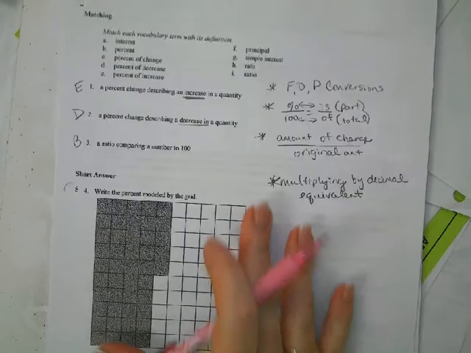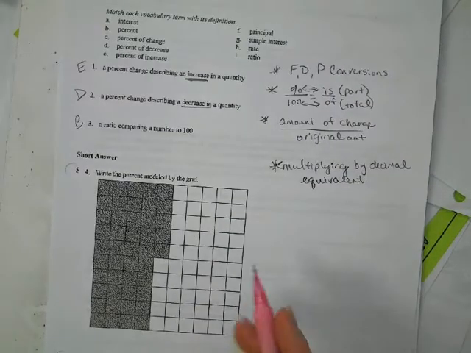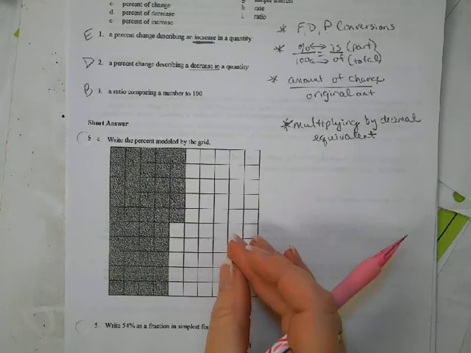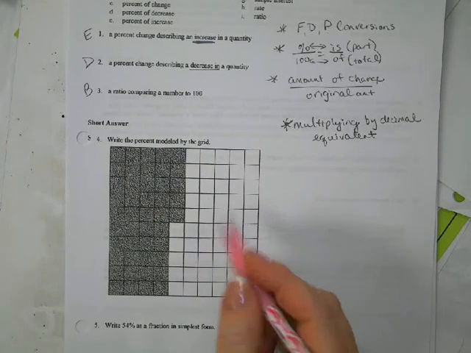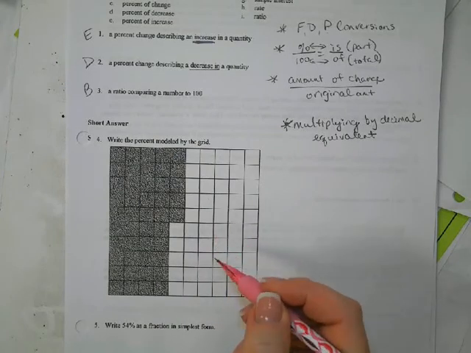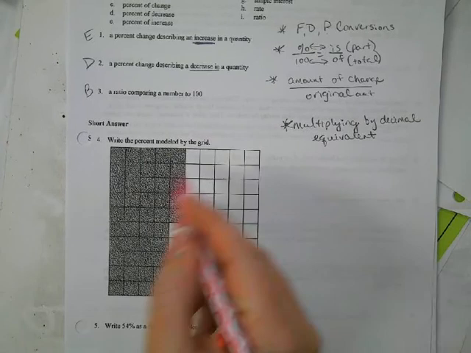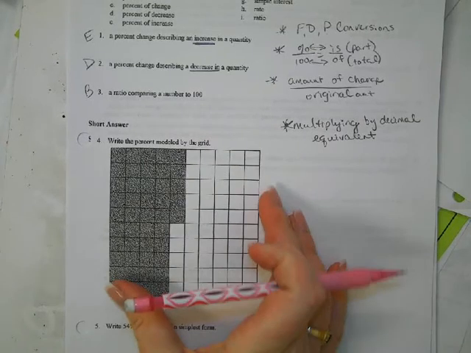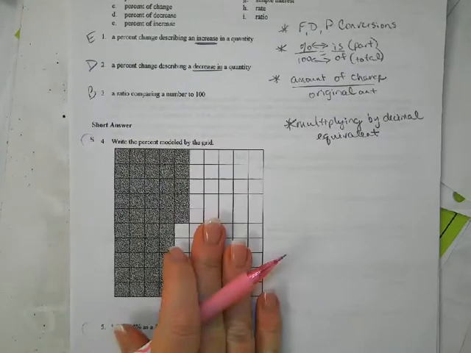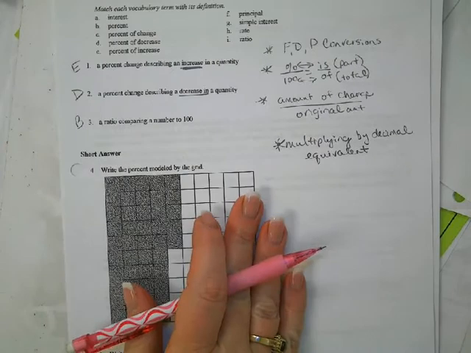All right, let's take a look at number 4. It says write the percent modeled by the grid. Now this can also be used when we're talking about decimals, it could be a decimal grid, but it also is a percent grid because percent means per 100. We have 100 little squares in this grid. The whole thing is one whole or 100%.